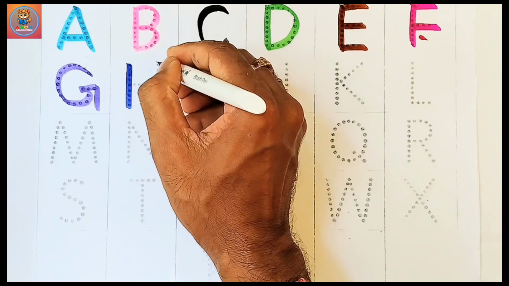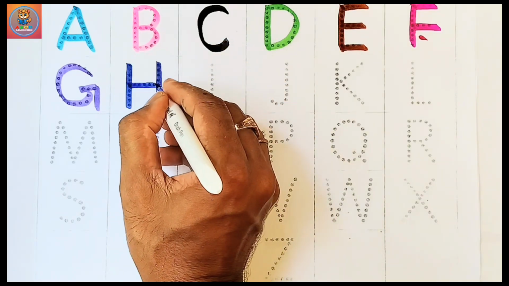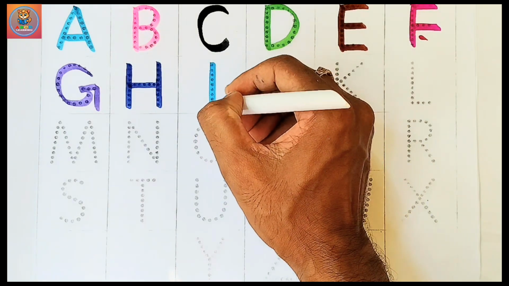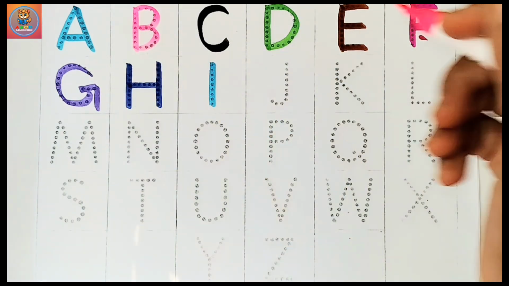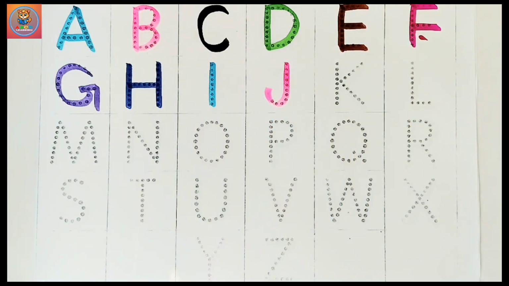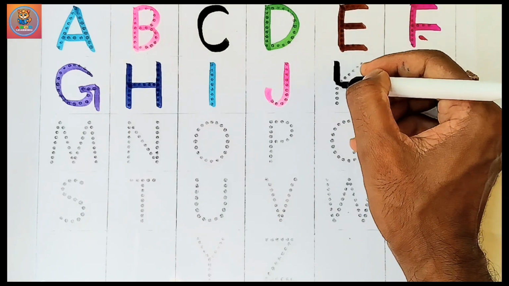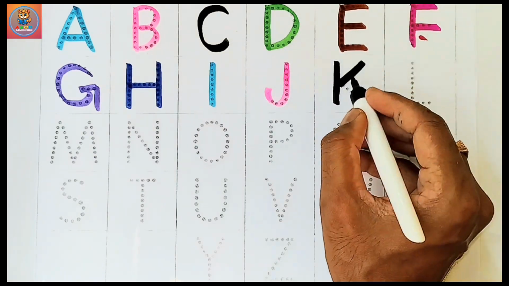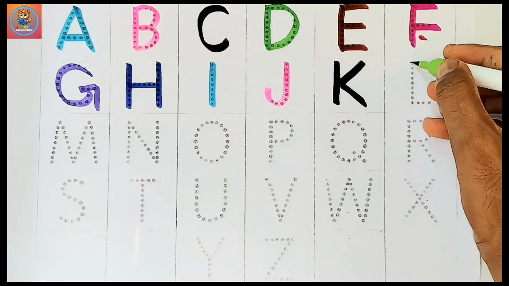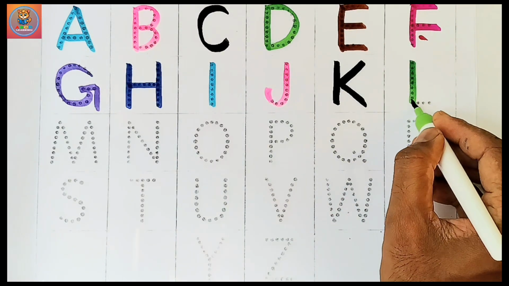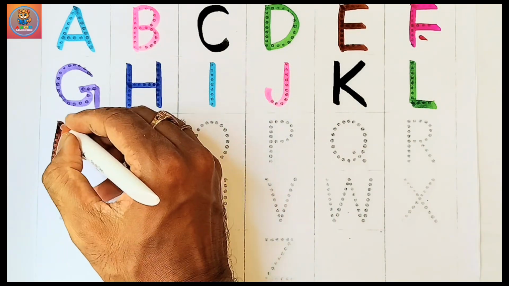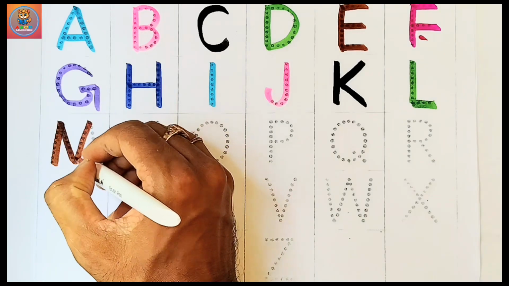H for hen, H for helicopter. I for ice cream, I for import. J for jackal and J for jackfruit. K for kite and K for kangaroo. L for lotus and L for lamb. M for mango, M for monkey.